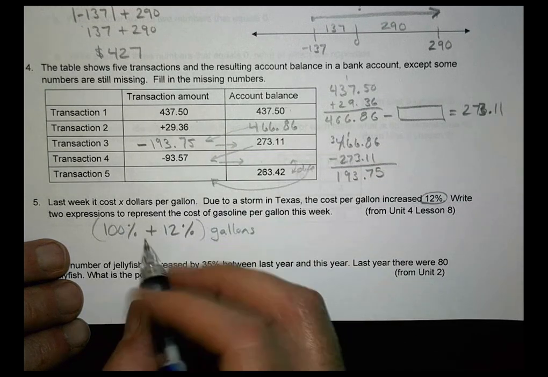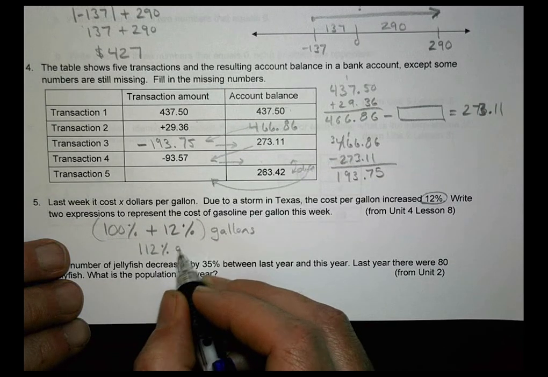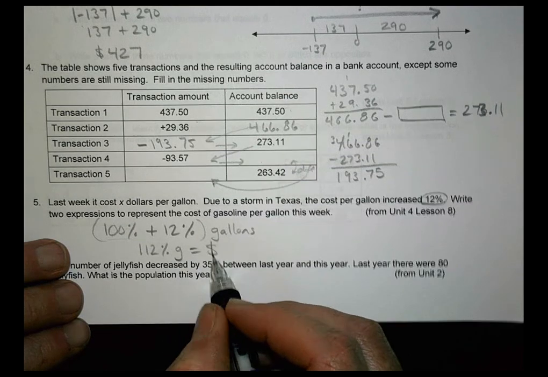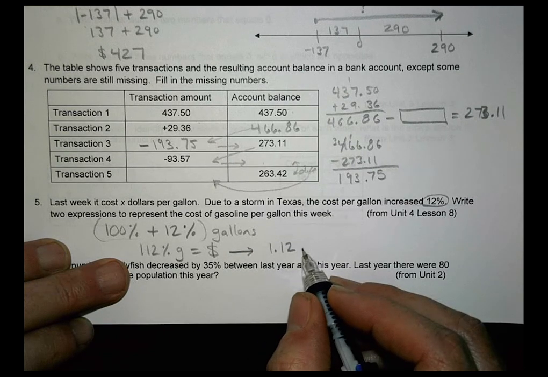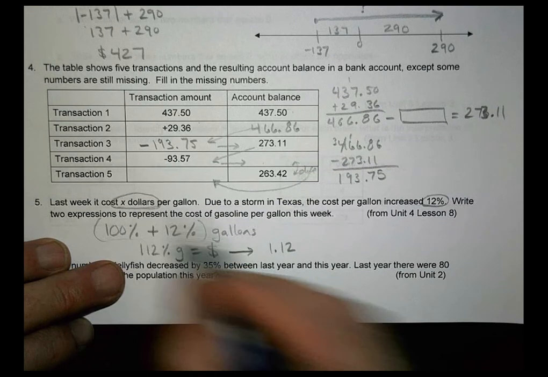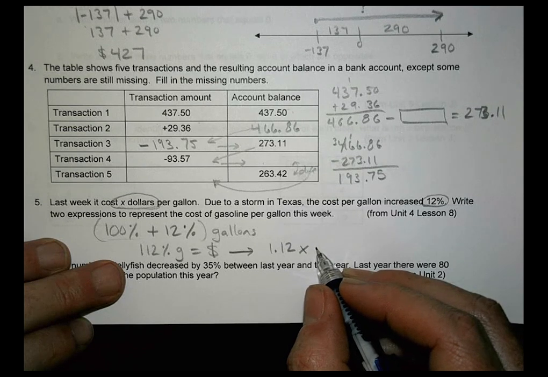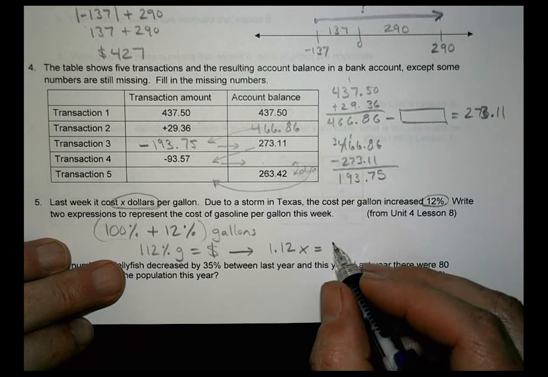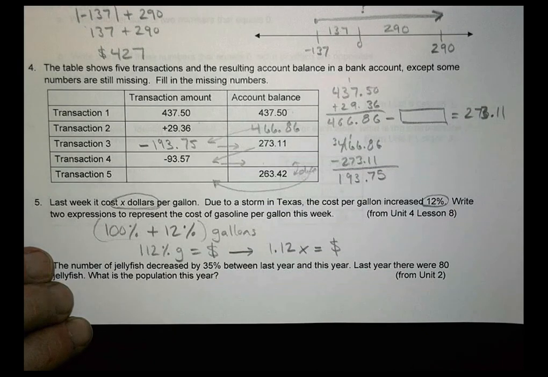Okay? So one way of thinking about this is I can combine this to be 112% of the price of a gallon of gasoline is going to equal how much the whole thing is going to cost me. I can write this out as 1.12 times the cost, X dollars per gallon. So 1.12 times the number of gallons is going to give me my total for how much it's going to cost for gasoline. Okay, so something like that.